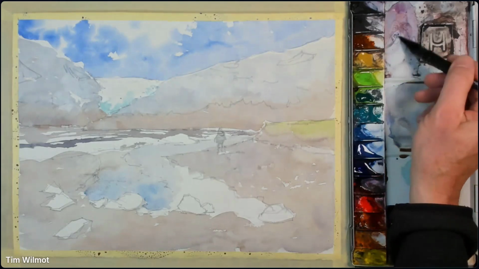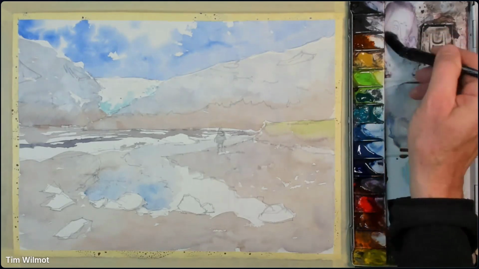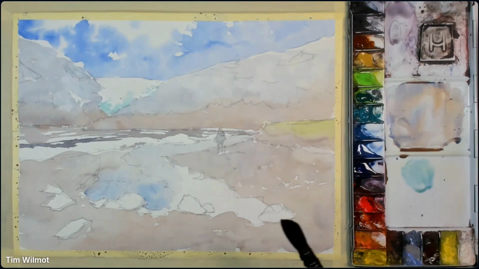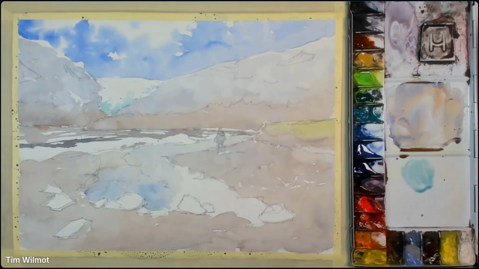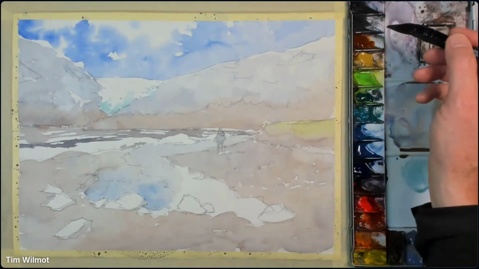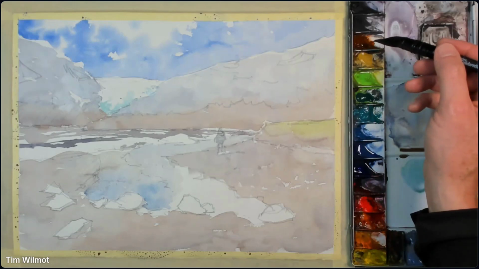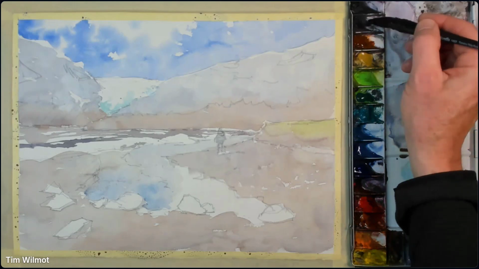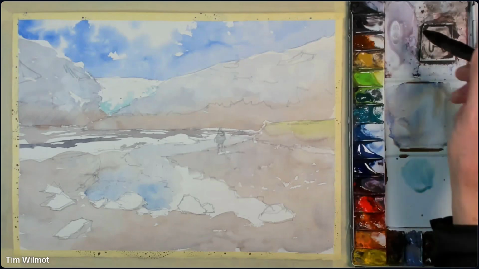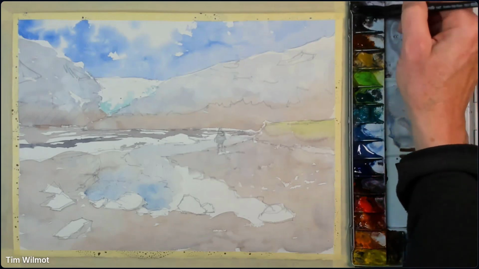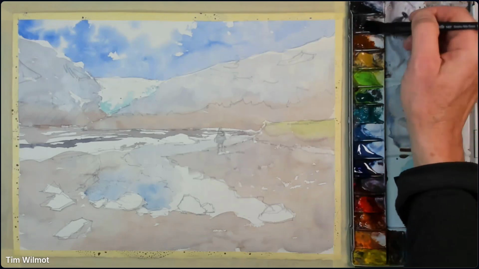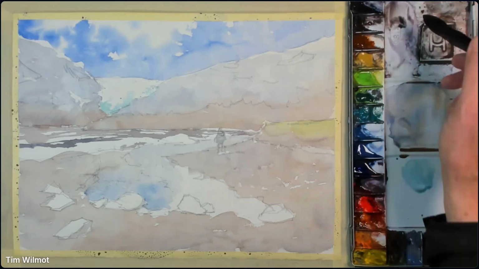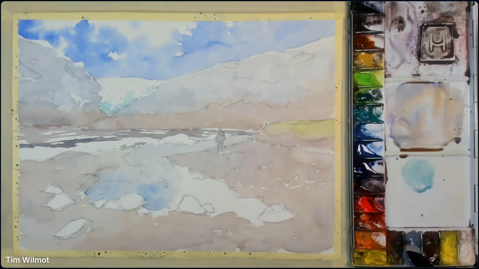Right, something dark then. And what are the colors of those rocks? Well, there's browns in there, there's bluey grays. So I think a mixture of, for me, burnt sienna, a little bit of neutral tint or Payne's grey if you've got that, and we'll come down to the lavender as well.